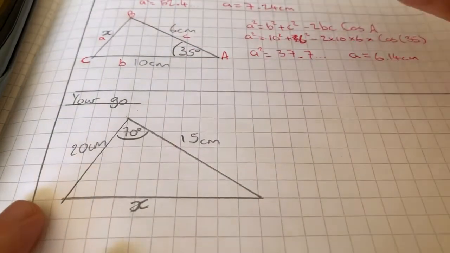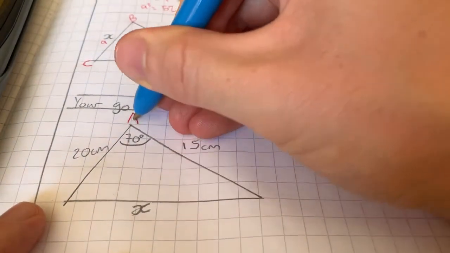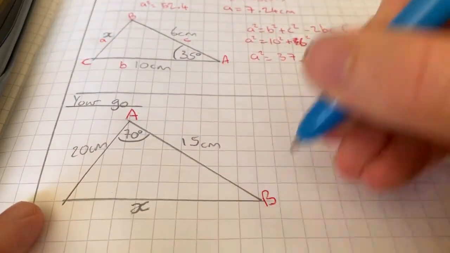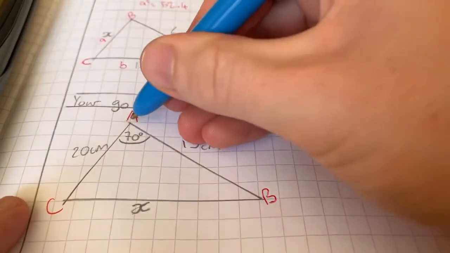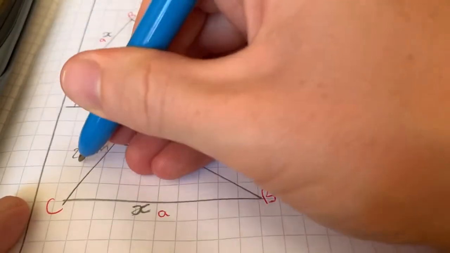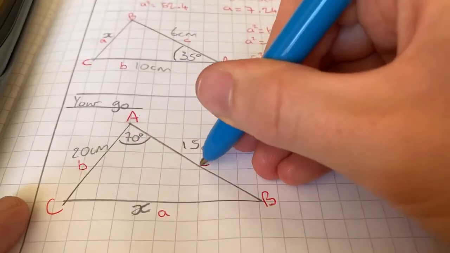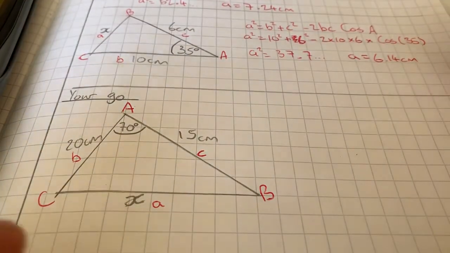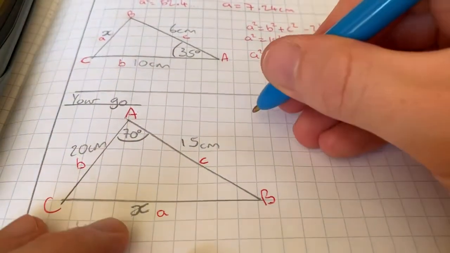All right, so start off, label that triangle. So A, B, C, and then the opposites are lowercase. Which formula are we using? Well, it's the same one at the moment, just so you remember it.